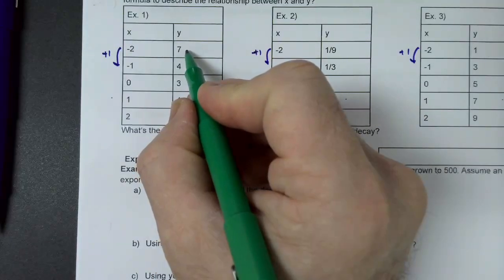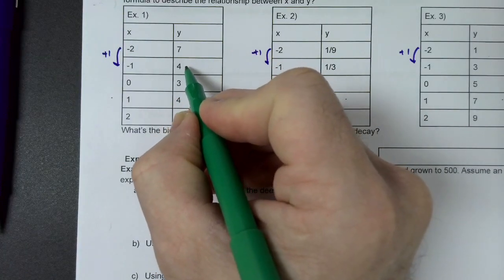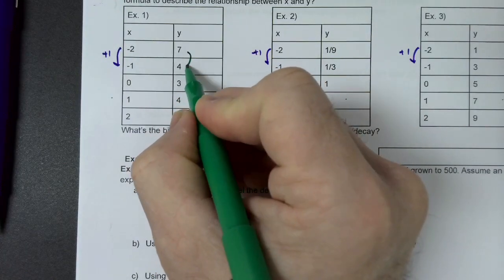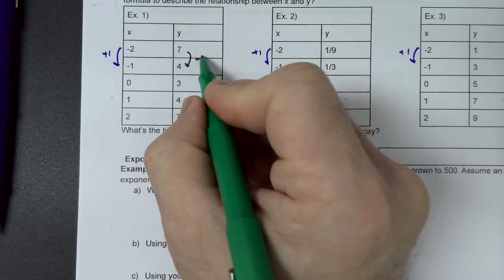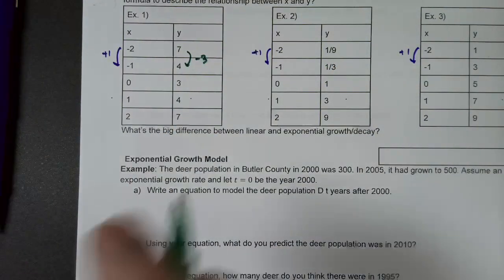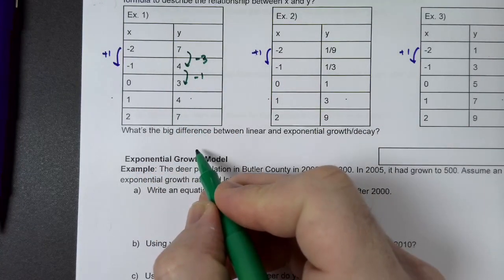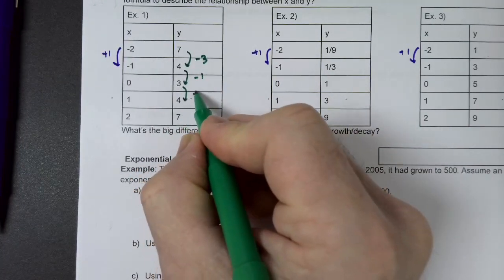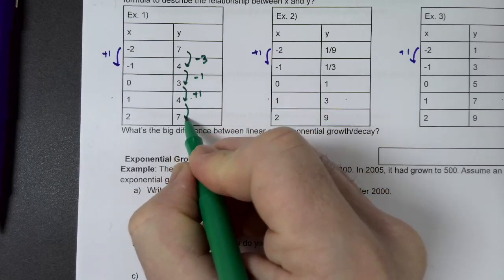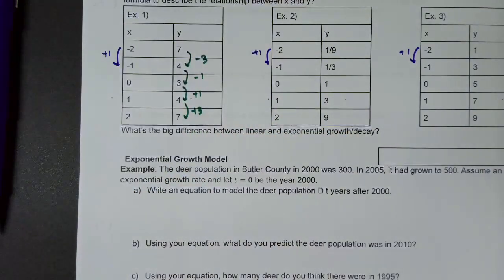When I have 7, if I go to 4, that's -3. When I go from 4 to 3, that's -1. And then all of a sudden, I'm adding 1, and then I'm adding 3. That's an interesting pattern here. Not sure what's going on there.